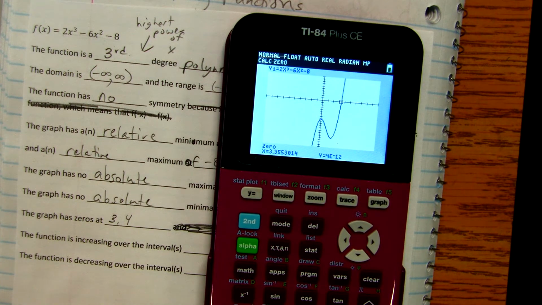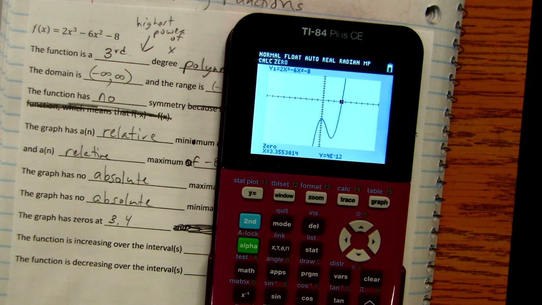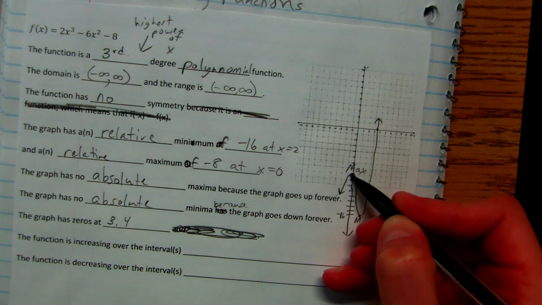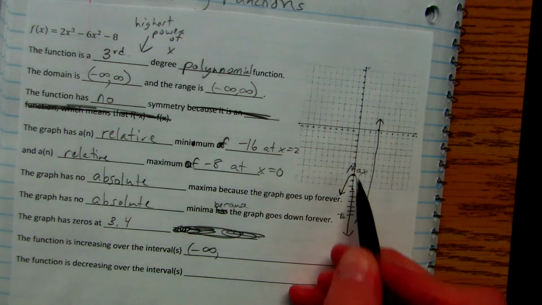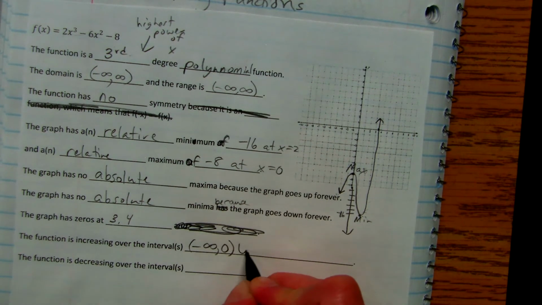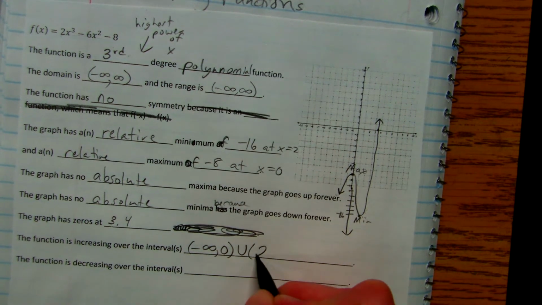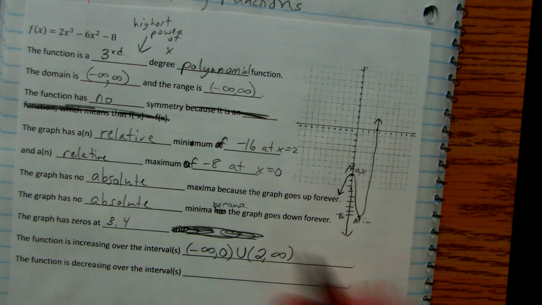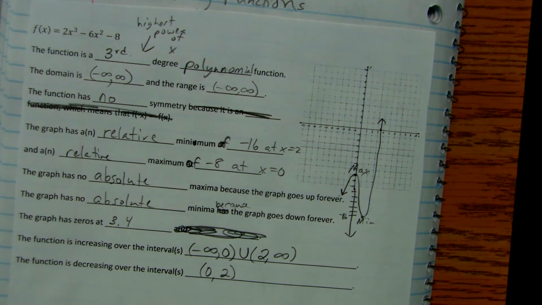And we could find out a little bit more of that if we were using an algebraic method, but we're going to call that good for right now. All right, so the function is increasing over intervals. So if I look at it, it's increasing, decreasing, increasing. So it's increasing over the interval -infinity to 0. And also, so I'll put a little u, also from this point down here, which we said was 2, to positive infinity. And then between 0 and 2, it's decreasing. So the function is decreasing over the interval 0 to 2. So this is what polynomial functions, the kinds of stuff that you're going to do with that.